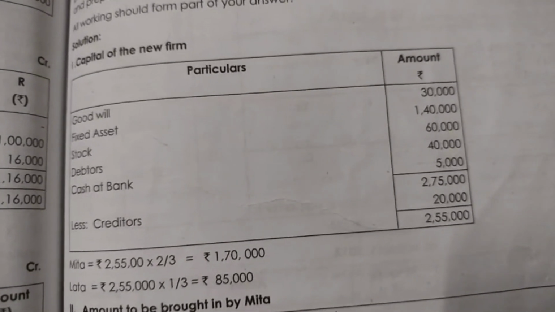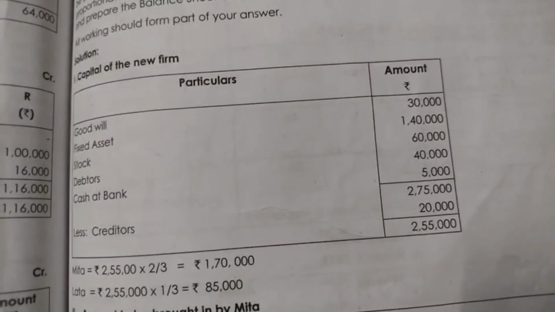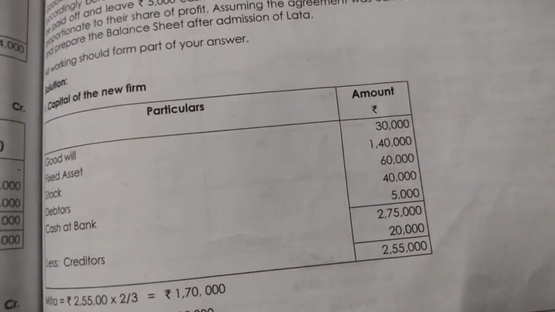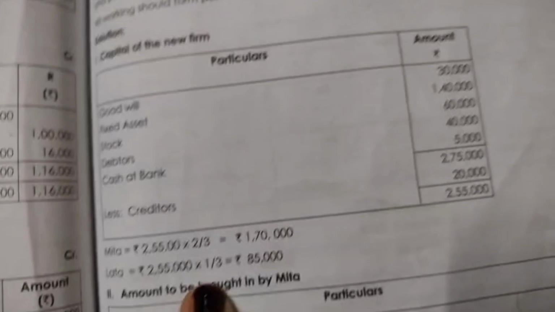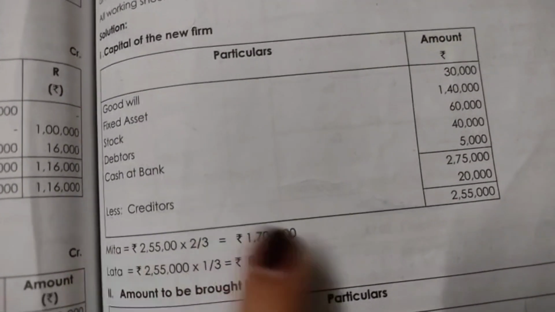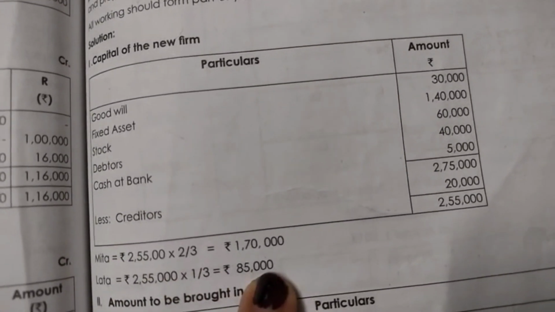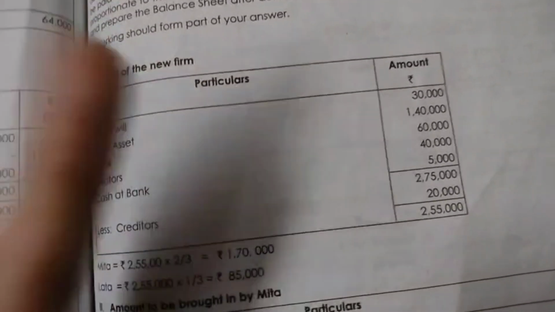So for that you first have to find the new profit sharing ratio. I'm leaving that to you. I'm not going to show you the calculation of the new profit sharing ratio. You might already know how to do it since we have come this far. After doing the calculation, we will get 1,70,000 as Meeta's capital, and Lata's capital is going to be 85,000. These are going to be the closing balances. Okay, so we got the closing balances.